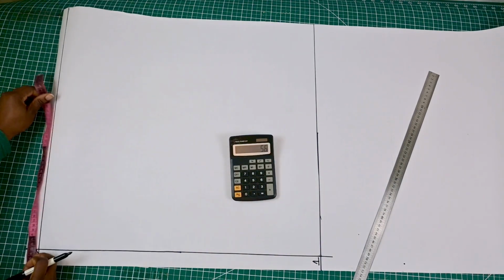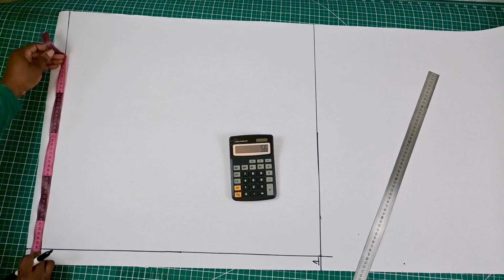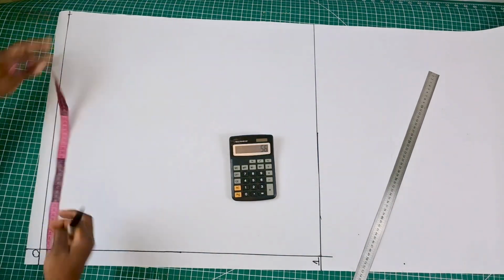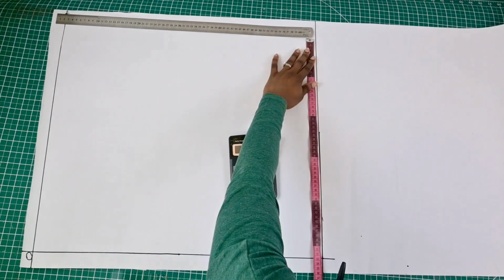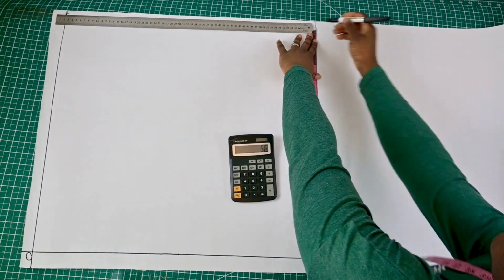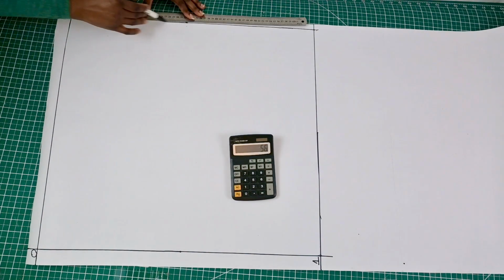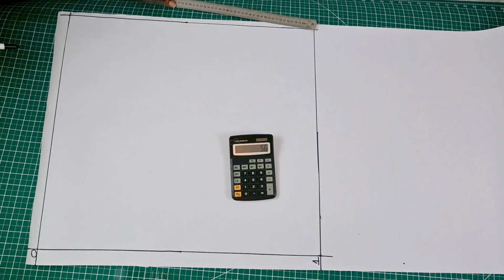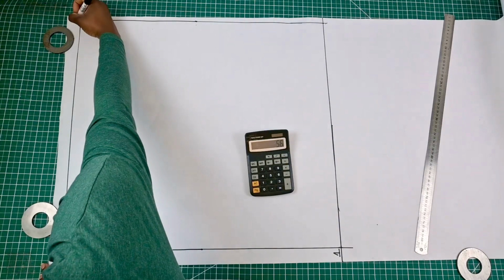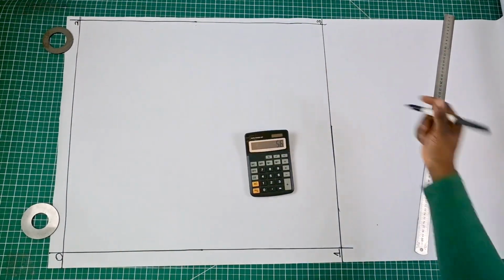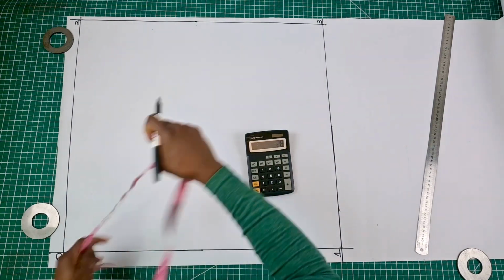0 to 2 is our hip measurement divided by 2. We're going to mark it from where point 0 is, and we'll repeat the same thing from where point 1 is. Once you get the measurement, you are going to draw a vertical line from top to bottom. So the same line where you have point 0, you have point 2, and the same line where you have point 1, you have point 3.